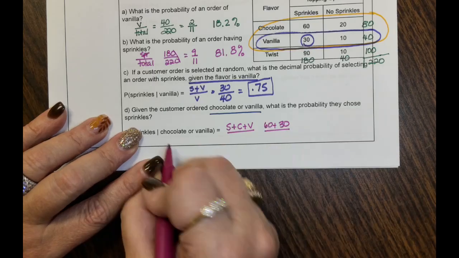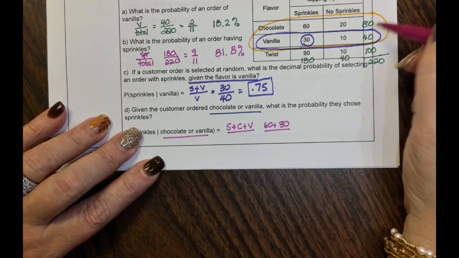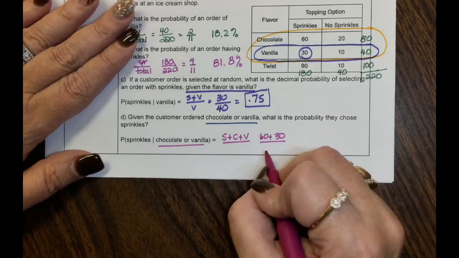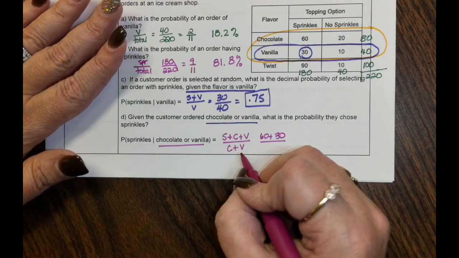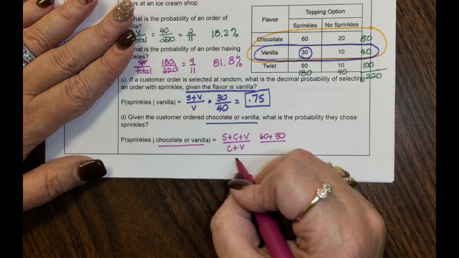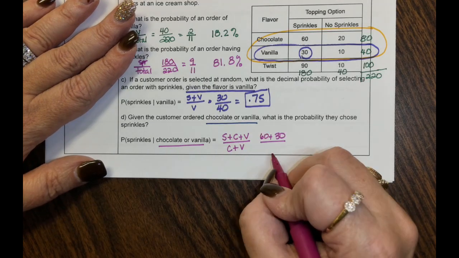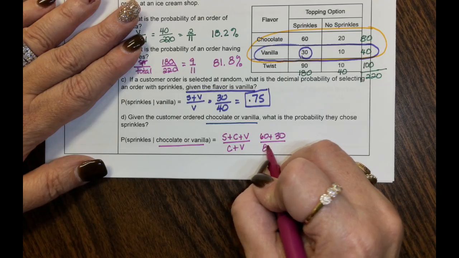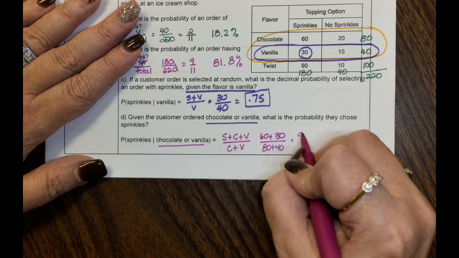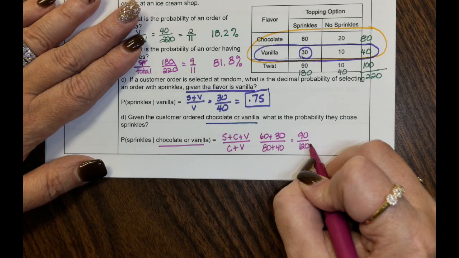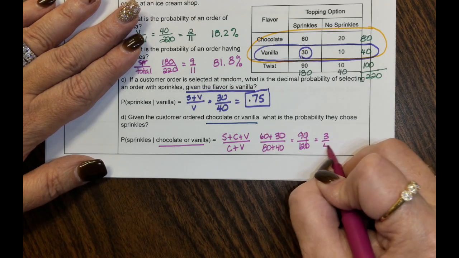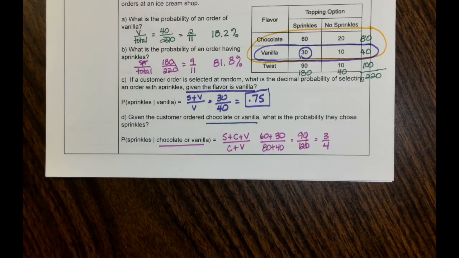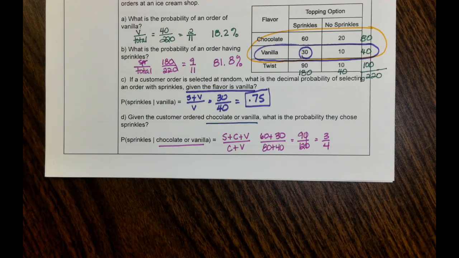over chocolate or vanilla. There are 120 that were chocolate or vanilla. We don't care which one, so we're going to include them both. We're going to count total chocolate and vanilla, that's 80 plus 40. So now I have 90 over 120, which reduces to 9 over 12, which reduces to 3 over 4 if we wanted to leave it as fractional probability, which we'll just leave like that, which is 75% again.